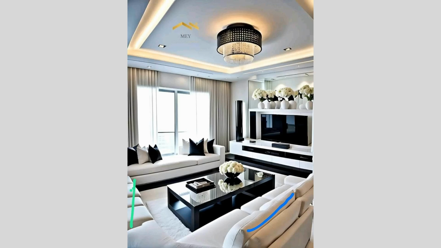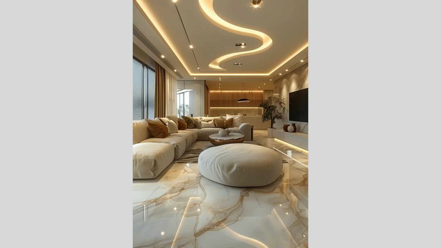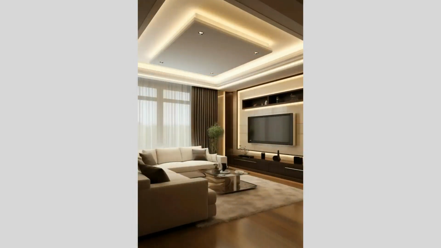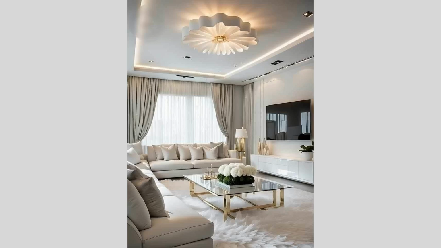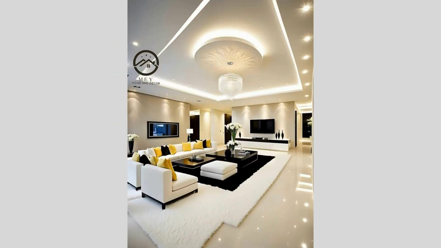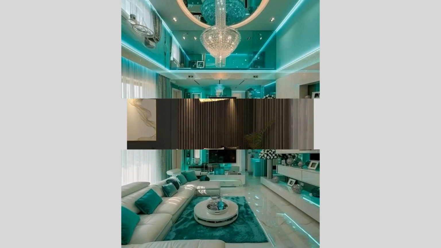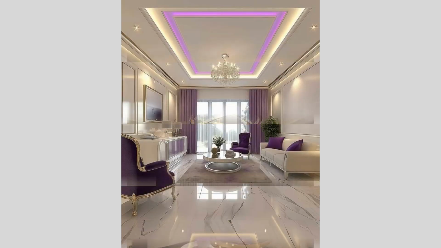1. Color palette selection, neutral base with bold accents. A classic approach to modern decor is to start with a neutral base, think whites, grays, or beiges, and then introduce bold accent colors through accessories like cushions, rugs, or artwork. For example, walls: paint your walls in a soft gray or crisp white. Accent colors: choose a vibrant hue such as teal, mustard yellow, or deep red for throw pillows or an area rug. Art: hang large abstract paintings that incorporate your accent colors to create.